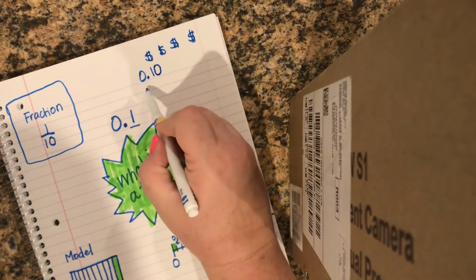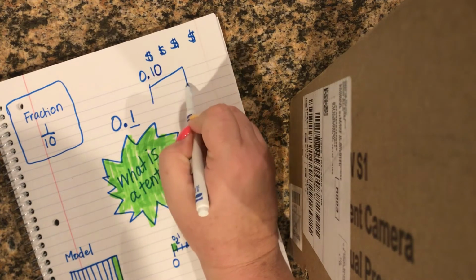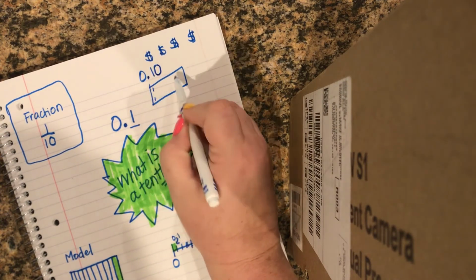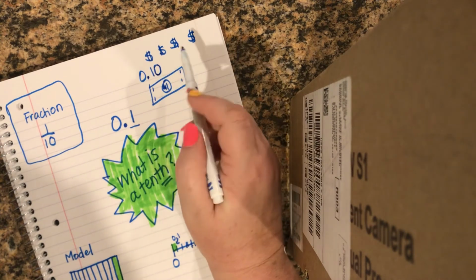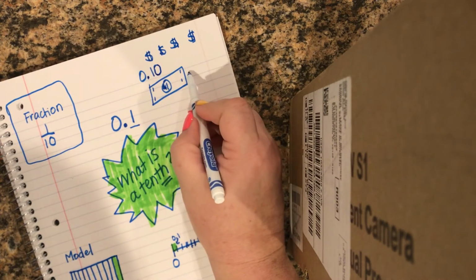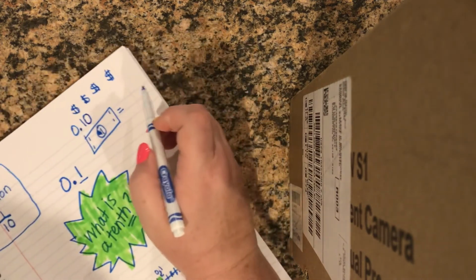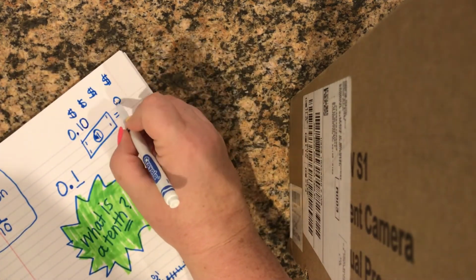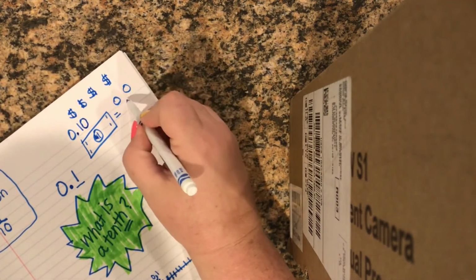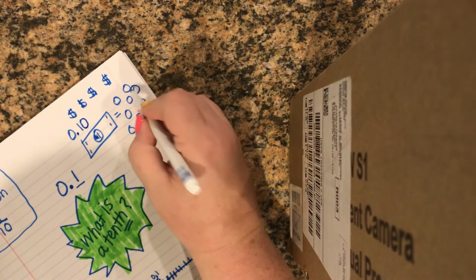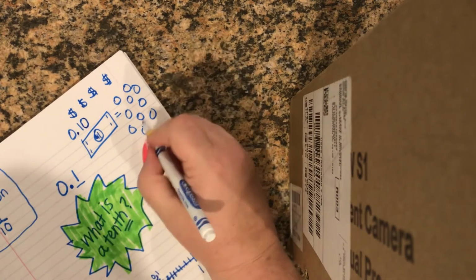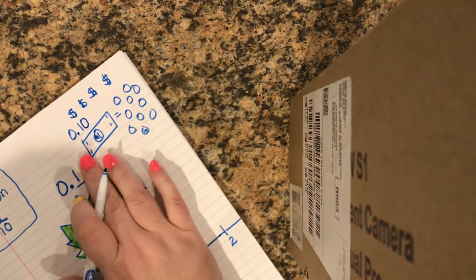1/10, when it comes to money, is that we took a dollar bill, okay? We took 1 whole dollar bill, and we chopped it up into 10 pieces. And if we chop that up into 10 pieces, it looks like coins. 1, 2, 3, 4, 5, 6, 7, 8, 9, 10. If you had a dime, you would have 1/10 of a dollar.